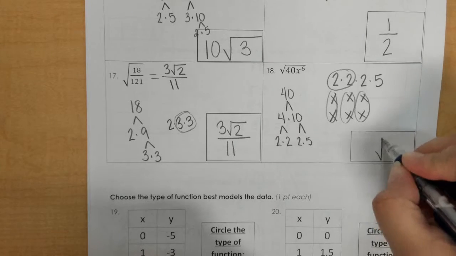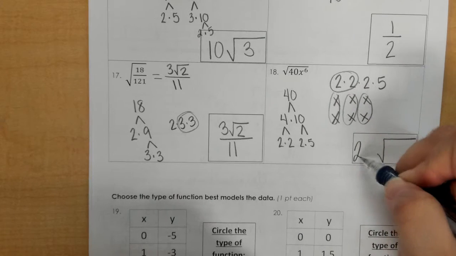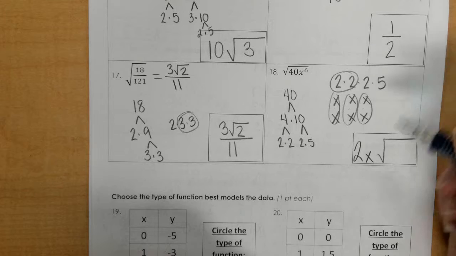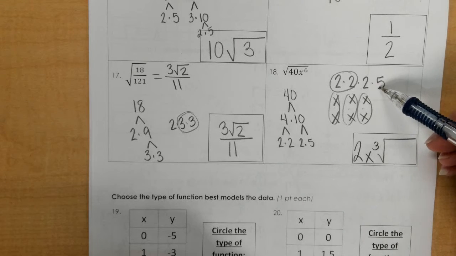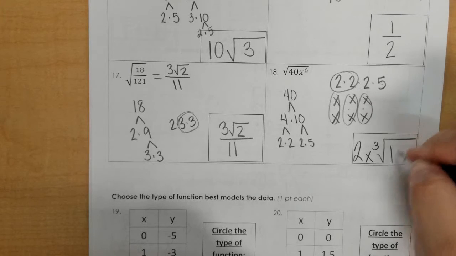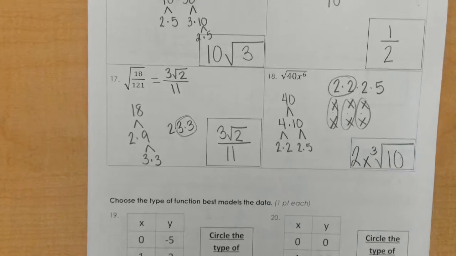Okay, so now outside is my pairs. I have a 2, x, so x times x times x is x to the 3rd. And then my leftovers, I multiply those and put them back into the radical. So 2 times 5 is 10. Okay.